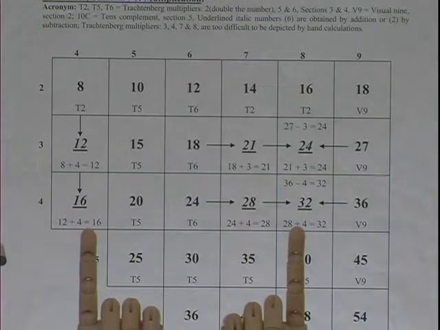We want to complete the products in the multiplication table. We have studied how to multiply by 5. There's all the 5s. 6, there's all the 6s. Visual 9 gives us all the 9s. And tens complement gives us all the high numbers. So we know 4 methods. What we want is all the products from 10 to 81. And we're missing these 2 and these 6.